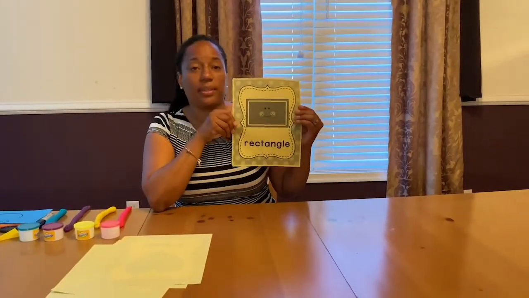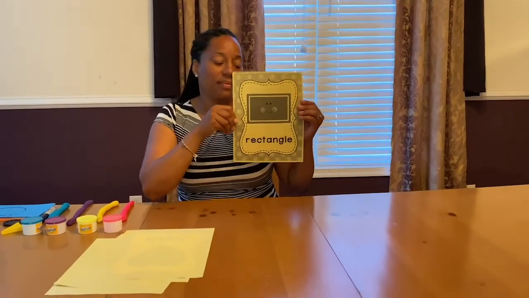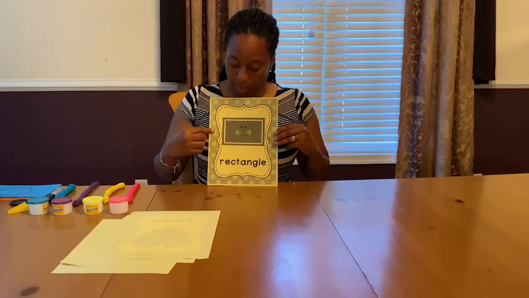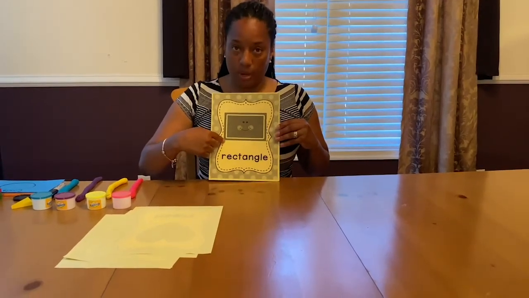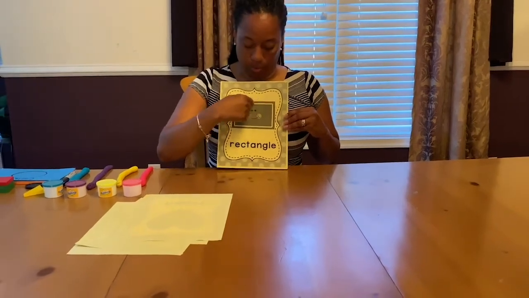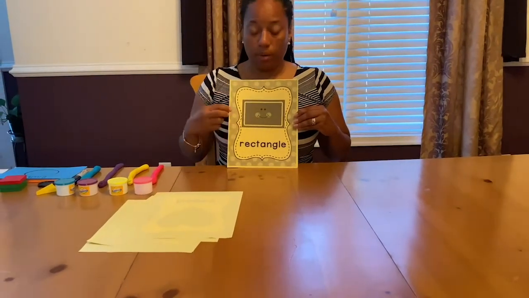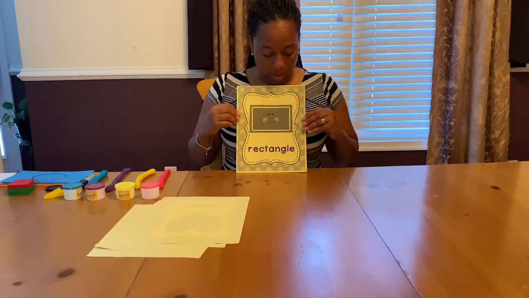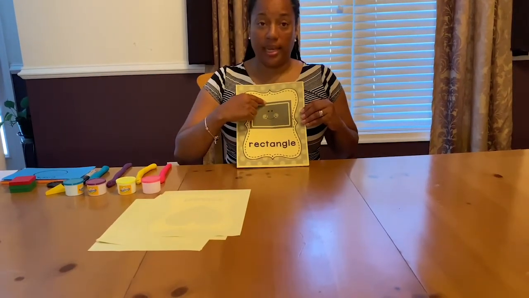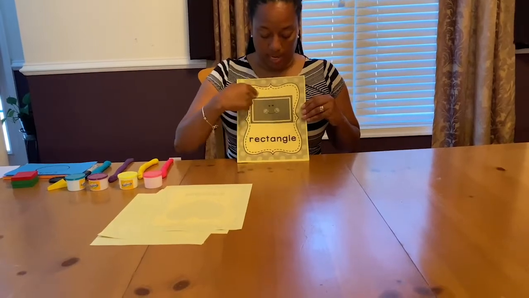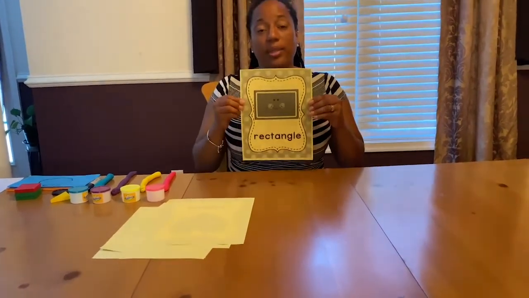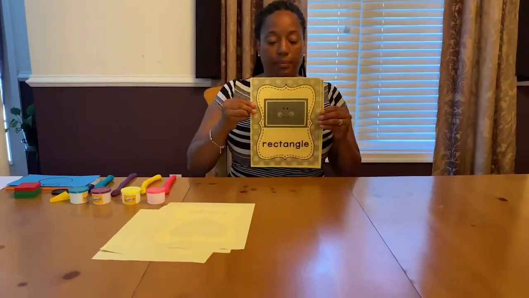Now, what shape is this? This shape is called a rectangle. A rectangle has 4 sides. Can you help me count them? 1, 2, 3, 4. 4 sides. But it also has 2 sides that are the same, 2 long sides and 2 short sides. That's how I know that this is a rectangle.